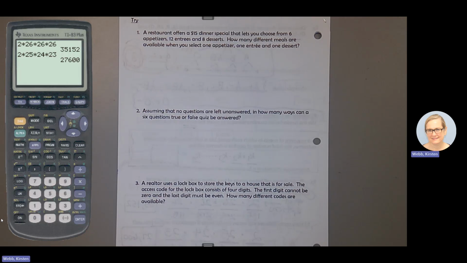You can choose 6 items. You can choose 12. So say you choose appetizer only, then entree 4, then 7, at least 1, however many. And that's what you're looking for. You're looking for how many you can get.